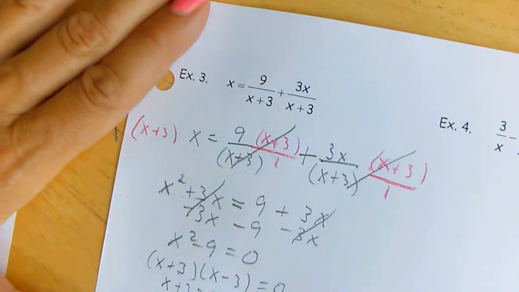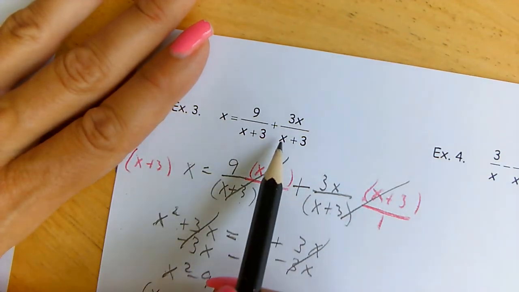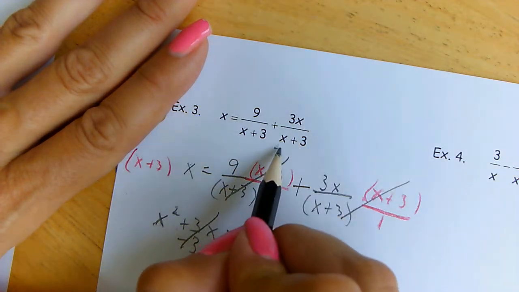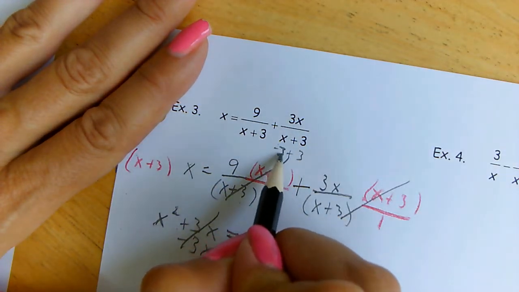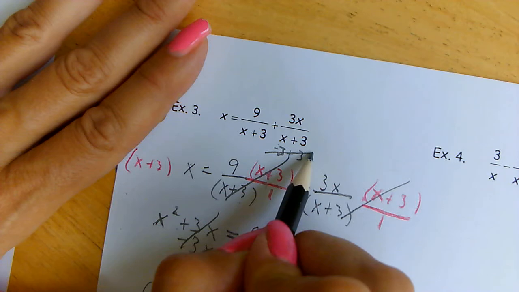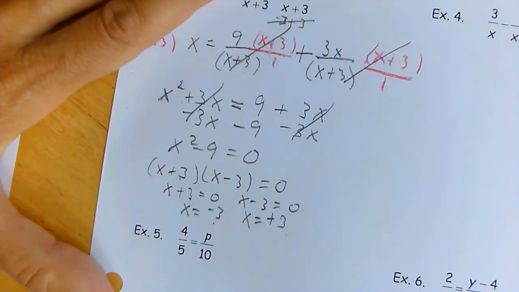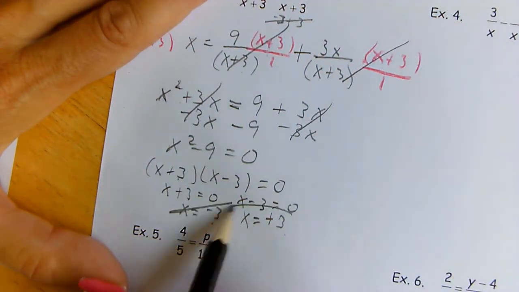I'm going to go back up to my original, and you'll notice if I used the negative 3, it would make the fraction undefined, so I can't use it. So I'm only going to use the positive 3.